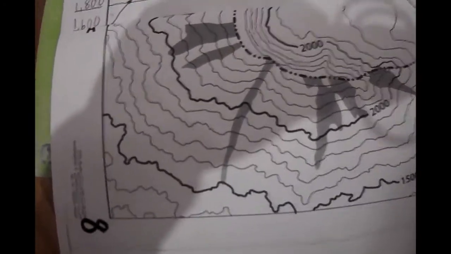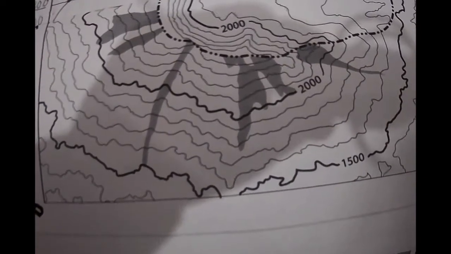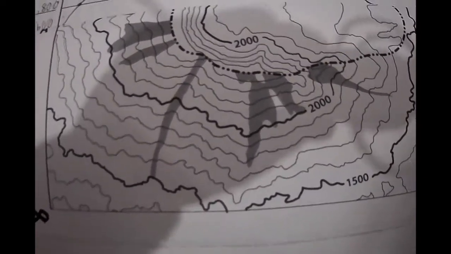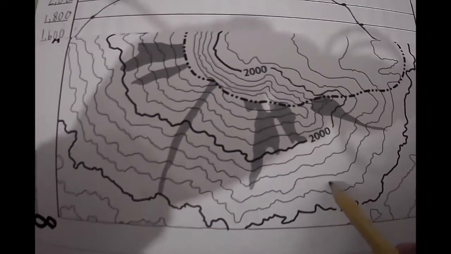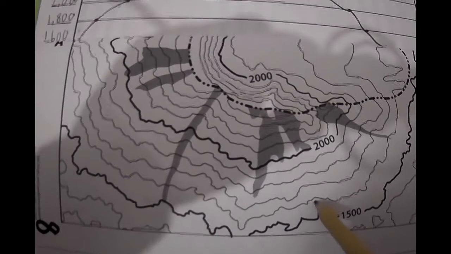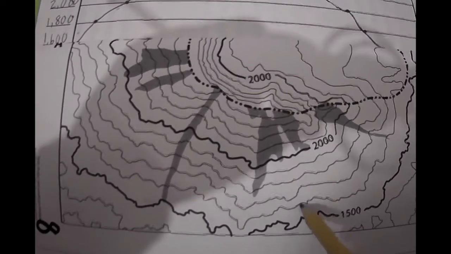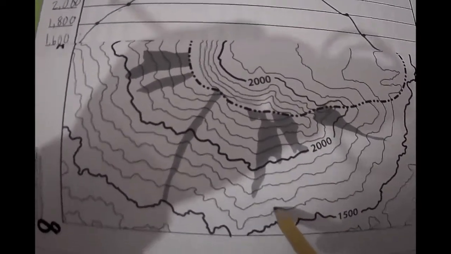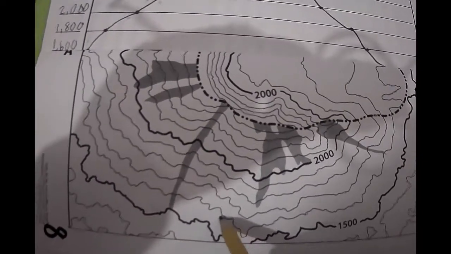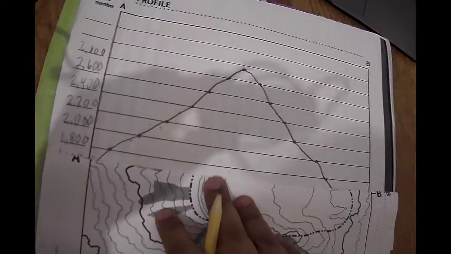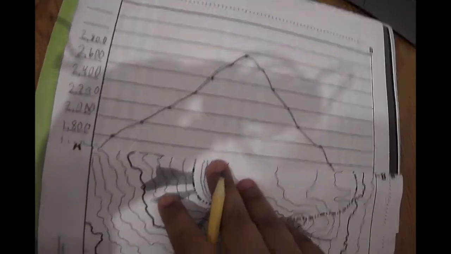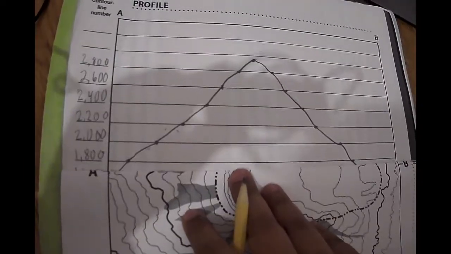Our first bold contour line shows us that the elevation there is 1,500. We're going to go up 100 feet. We're going to draw our first point on our map following this elevation of 1,600. Let's move up to elevation 1,800.